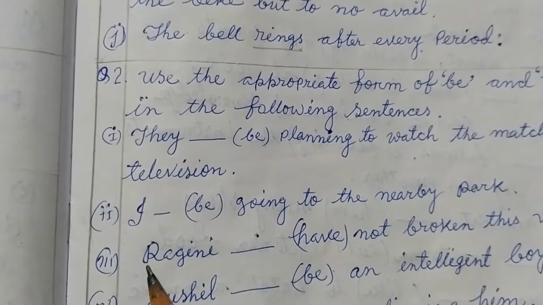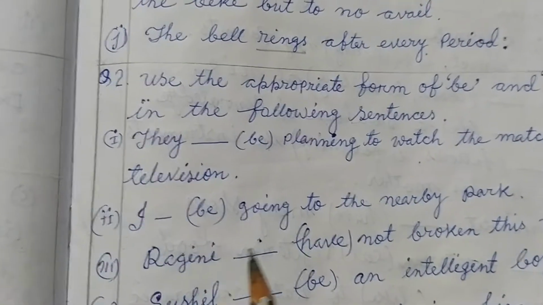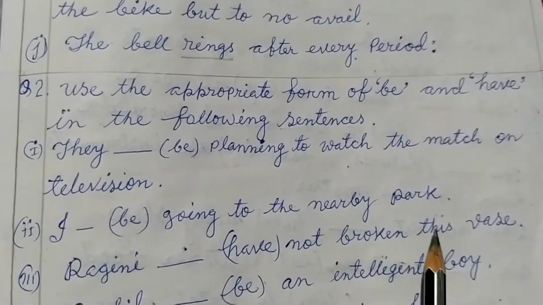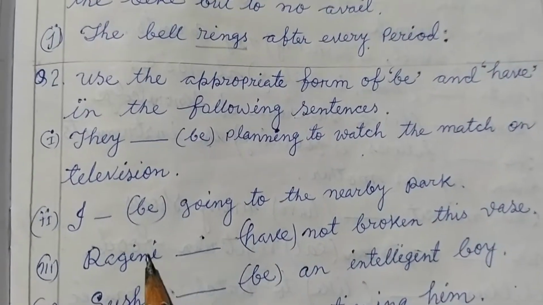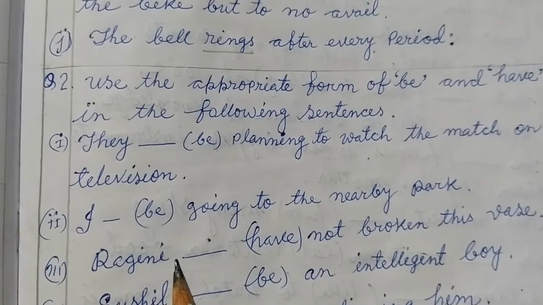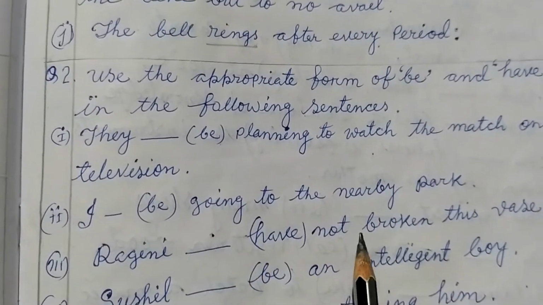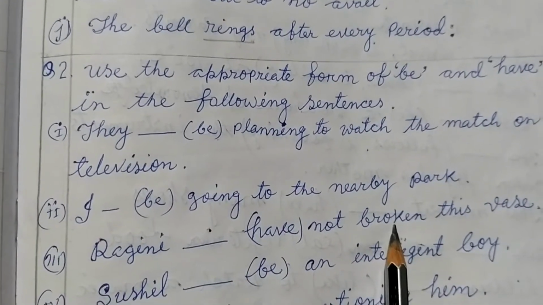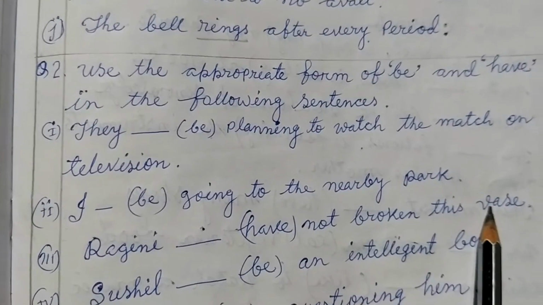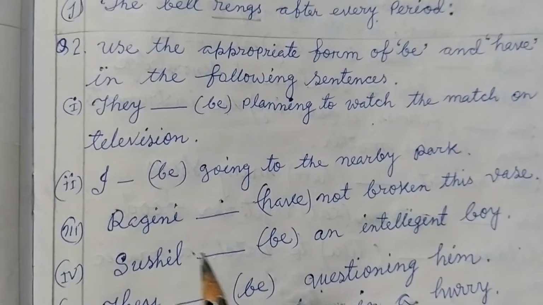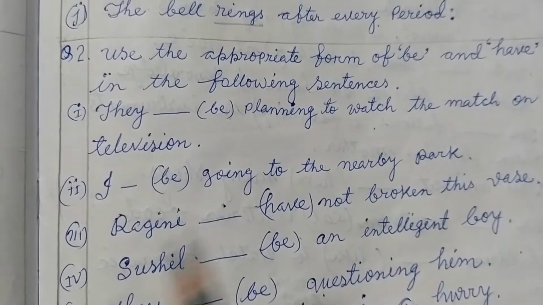Now students, number 3, Ragini dash have not broken this vase. So the answer is Ragini has not broken this vase, it's present perfect tense. Now students, Sushil dash be an intelligent boy.